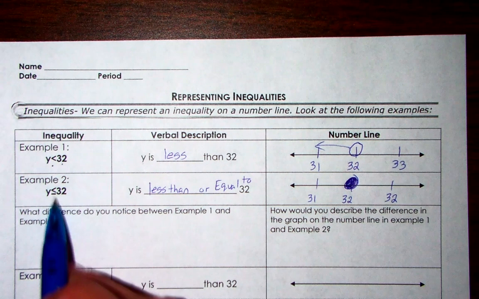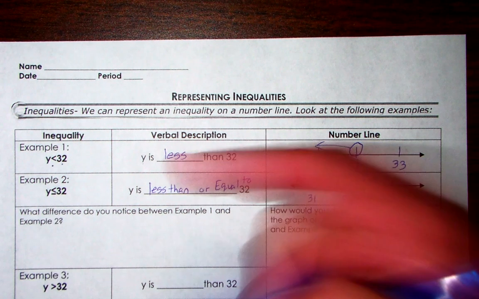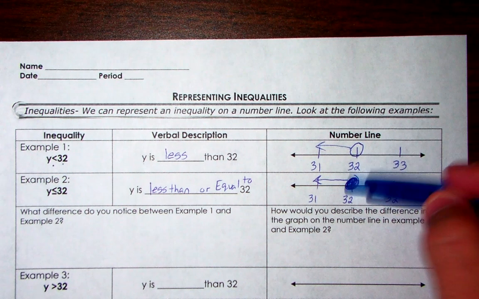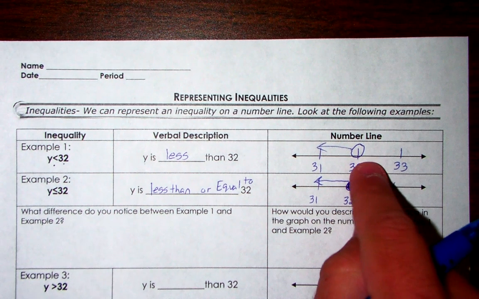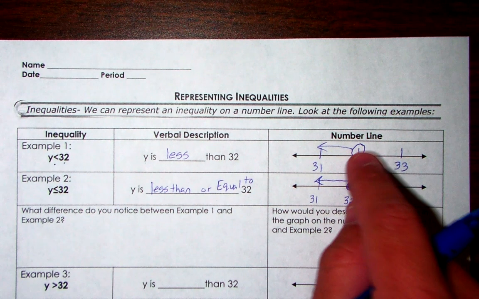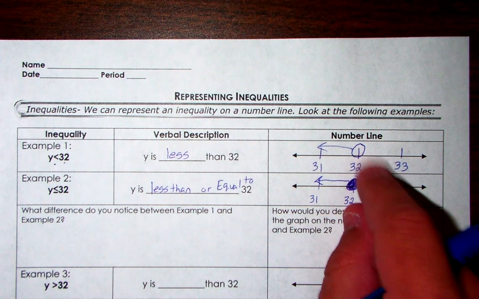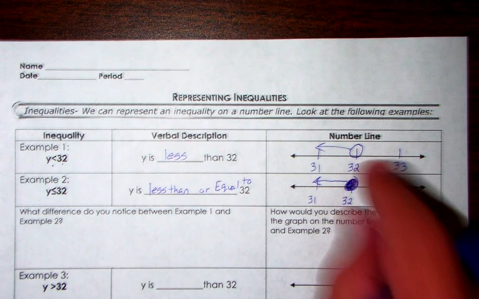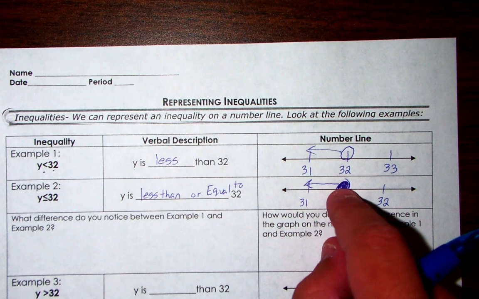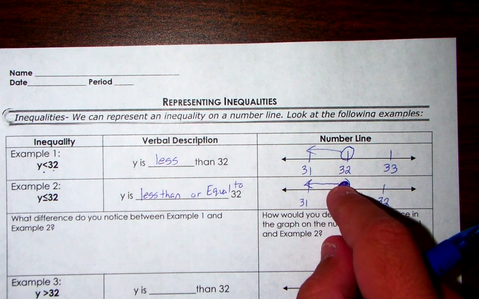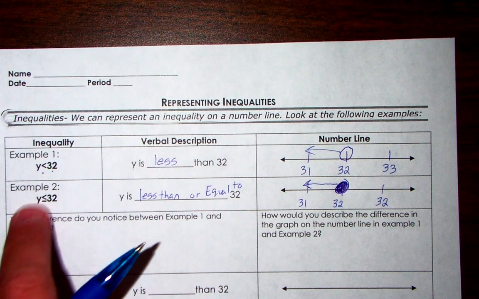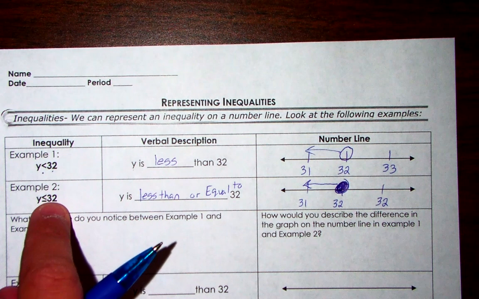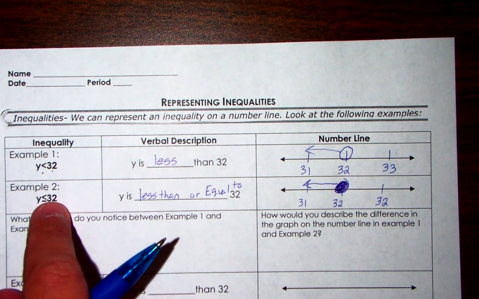And finally, which way is the tip of the arrow facing? It's facing to the left. What's the difference for these two answers? So 32 is not a solution in the first. It cannot be included in the solution because 32 is not less than 32. The solid bar here and the solid dot means it can equal it. It's in the solution. So is 32 less than or equal to 32? Well, yeah, it's equal to it. So that works in the solution.